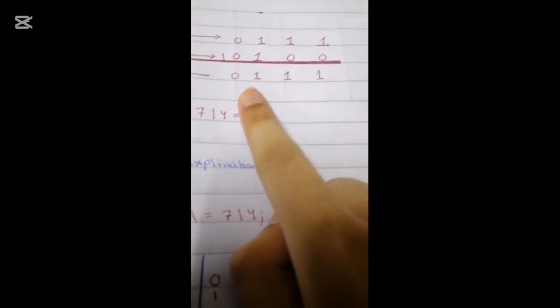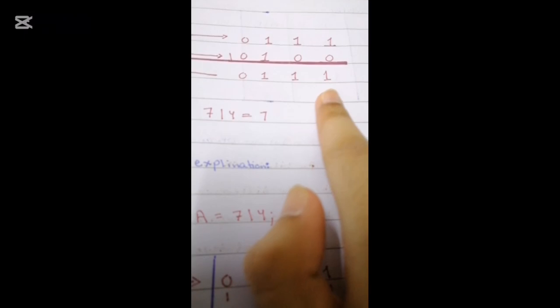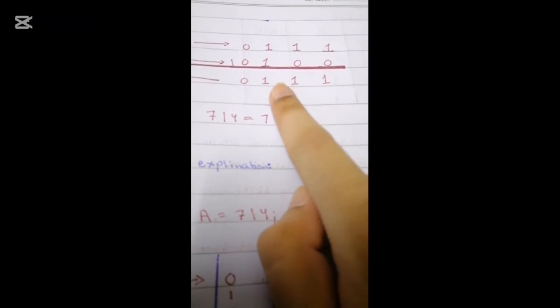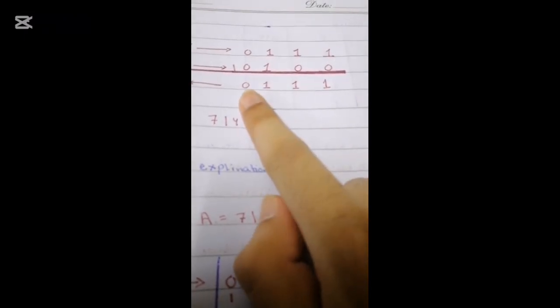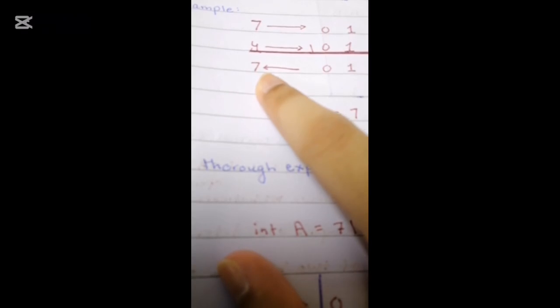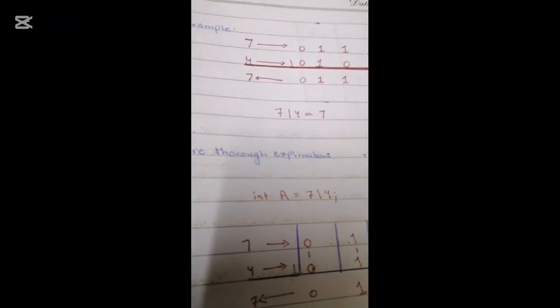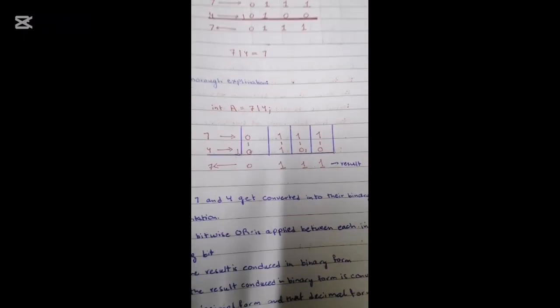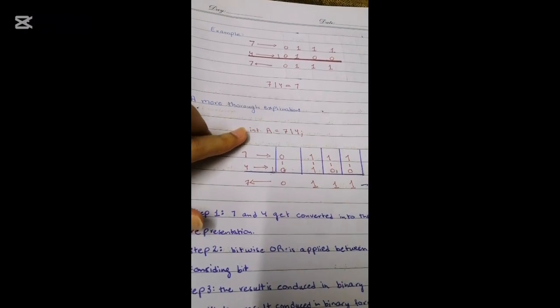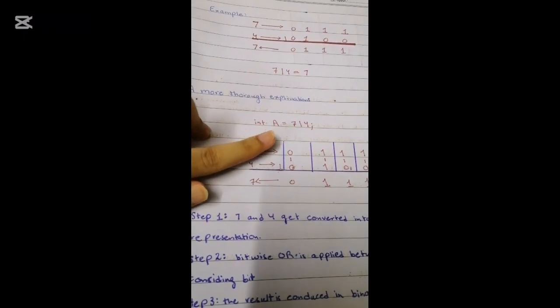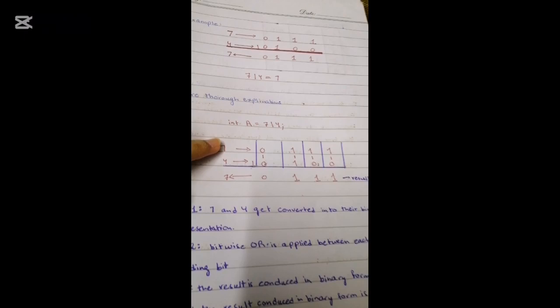When we get this binary number, the computer will convert this number into its decimal form. The decimal form of 0111 is 7. This 7 will be our final result, and this 7 will be stored inside our variable. I also wrote a more thorough explanation of this over here. I wrote an example: int a is equal to 7 bitwise OR 4 semicolon.